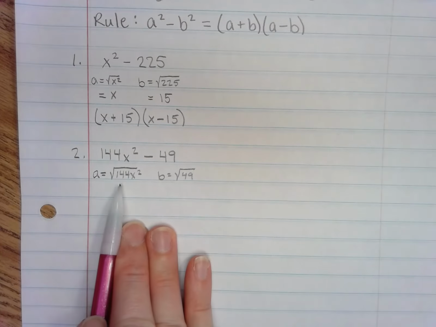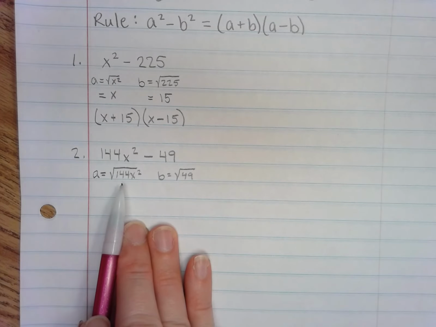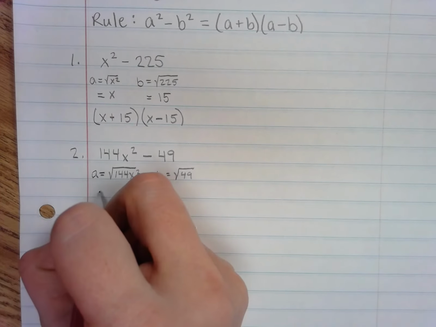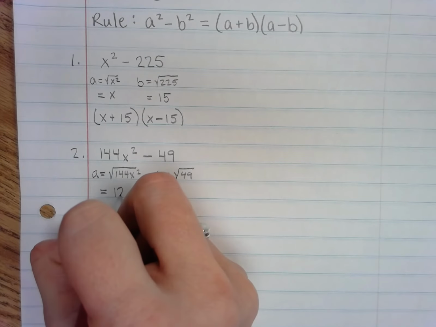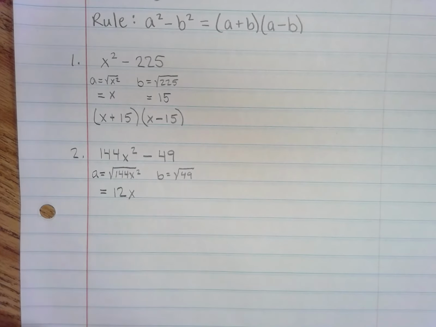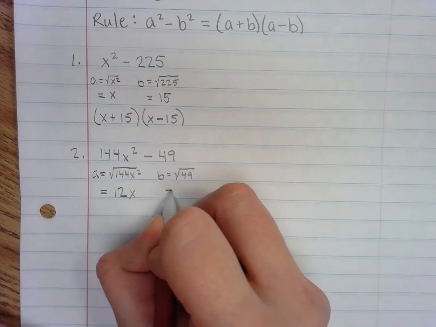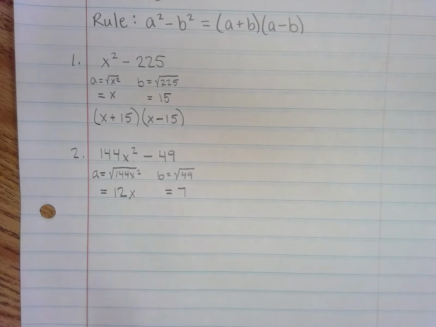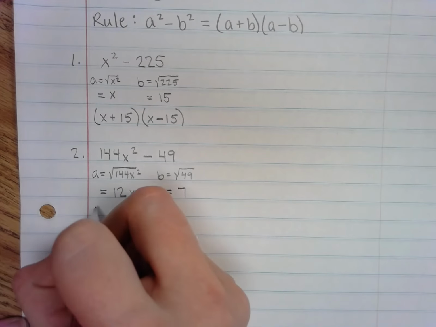So the square root of 144, again, it's good to know your perfect squares. The square root of 144 is 12. Don't forget your variable. The square root of x squared is just x. So then for the square root of 49, that is 7. So our a value is 12x, our b value is 7.